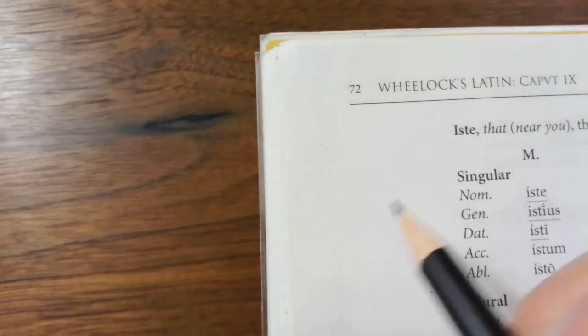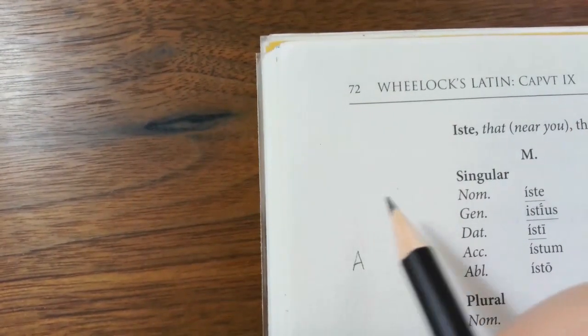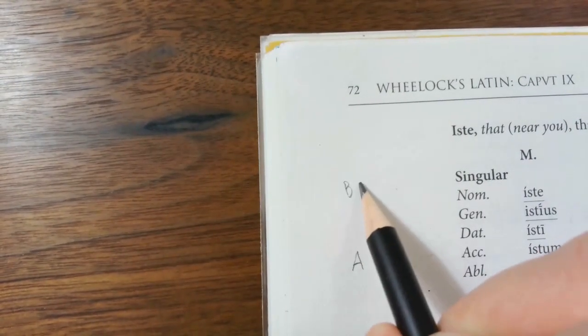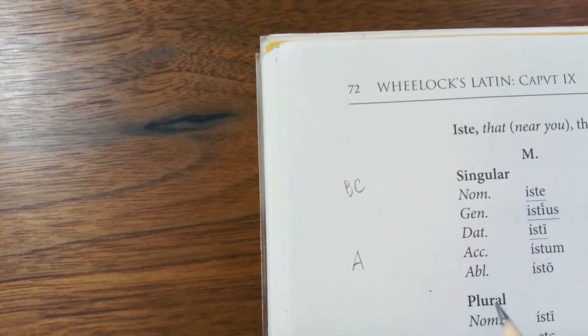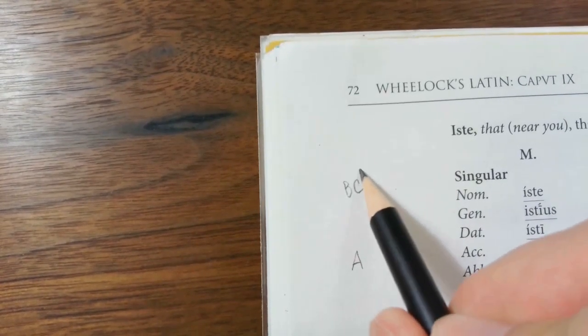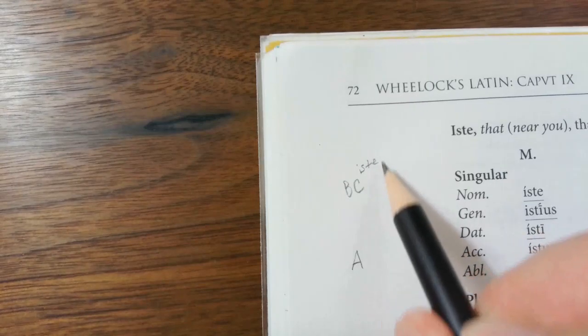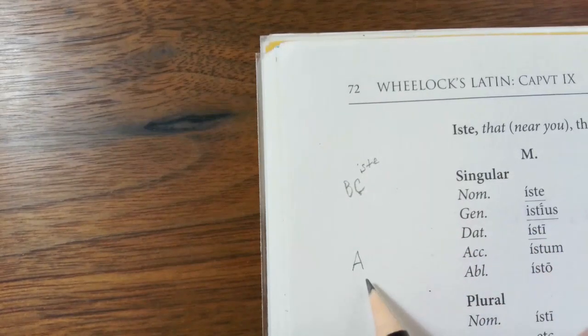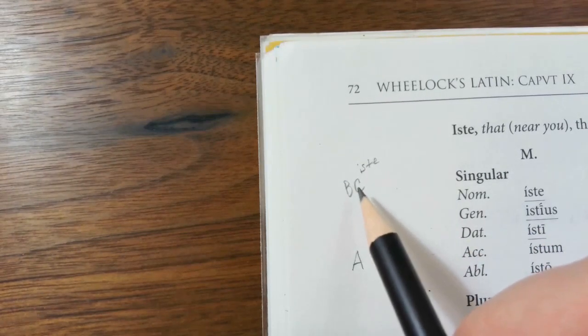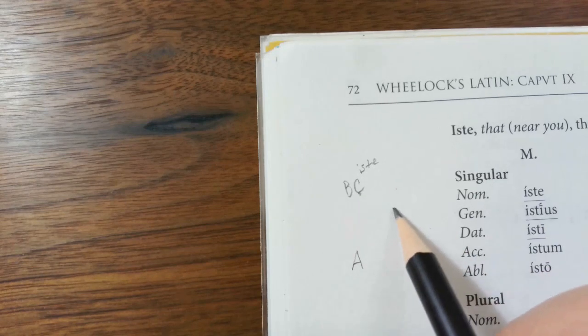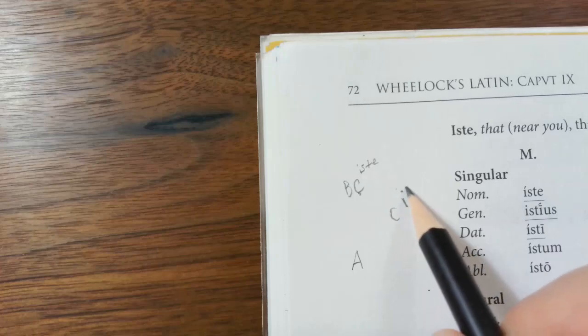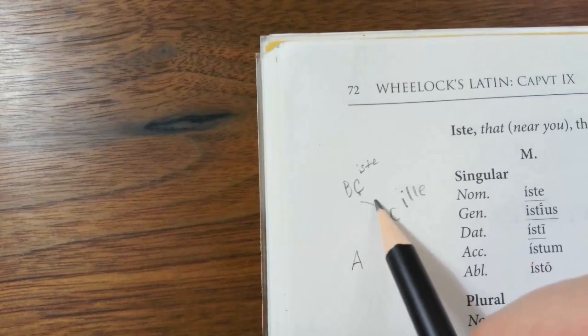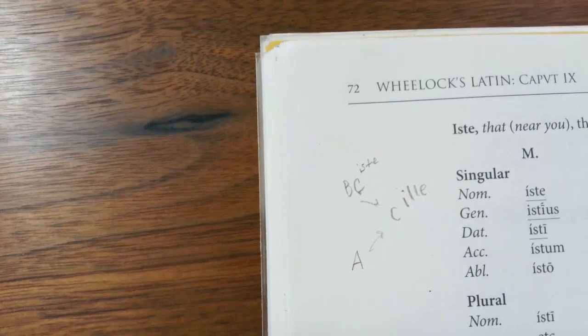Let me write that out for you, right? So if you have person A talking to person B, and C is right there by B, this is iste. Okay, that thing away from me, but near to you, right? And then if C were off here, it would be ille, because it's far away from both person A and B. Okay, I think that makes sense.